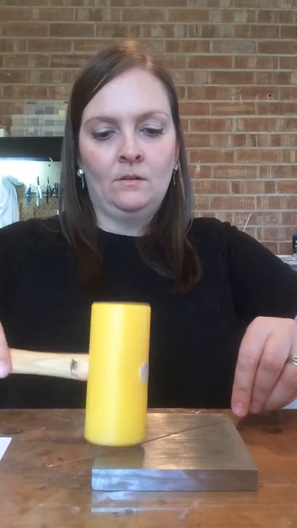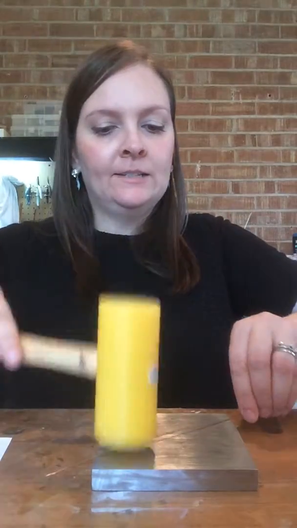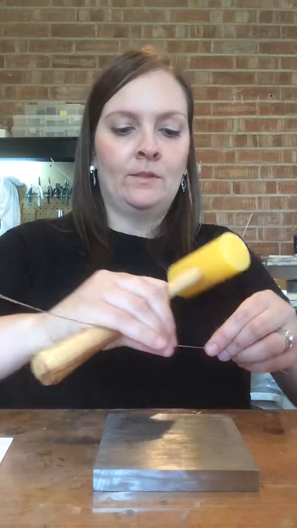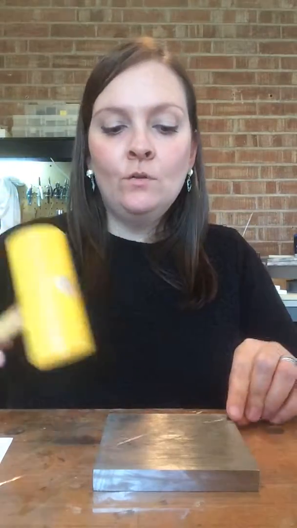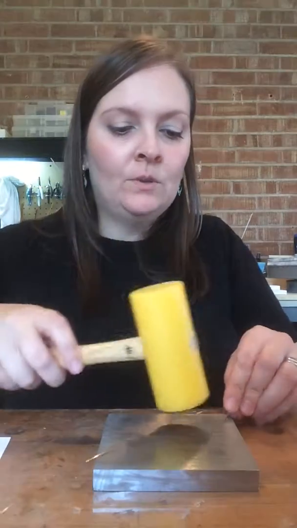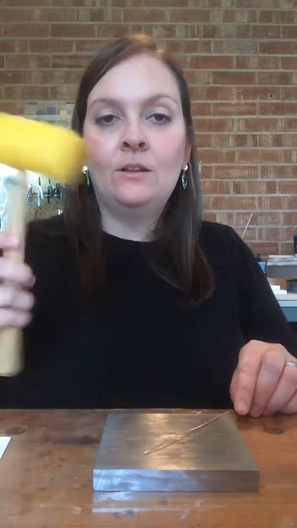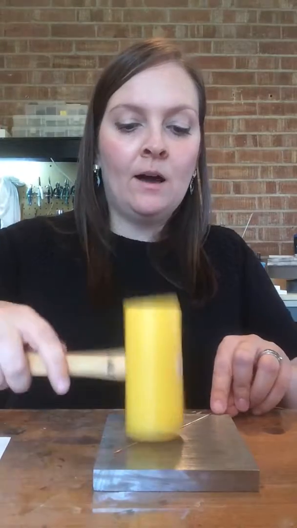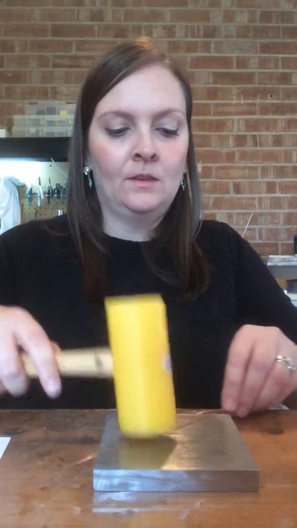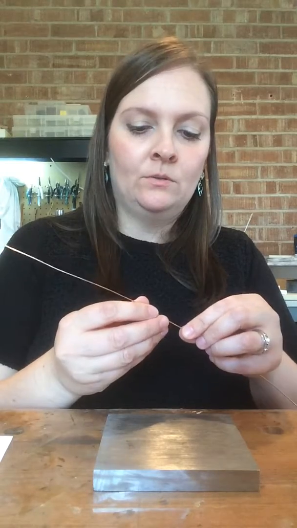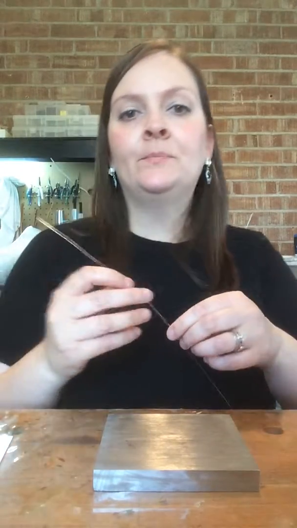Get it fairly straight. It doesn't have to be perfect. You just want it straight enough that it's easier to work with in the beginning. You don't want to overdo this though, because if you hit it for too long, you can start to get dents in it, not from the mallet, but from the steel block. And you're going to start to work harden this metal, okay? When it becomes work hardened, it becomes harder to bend. So don't hit it too long with the mallet.